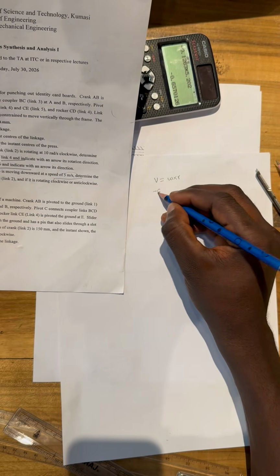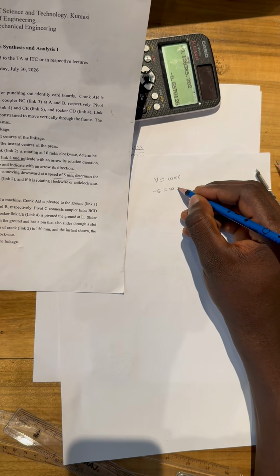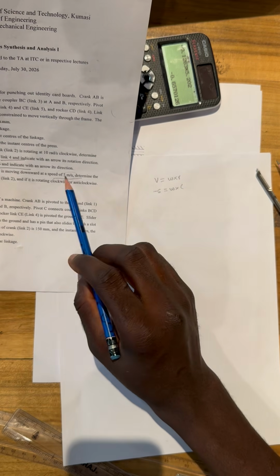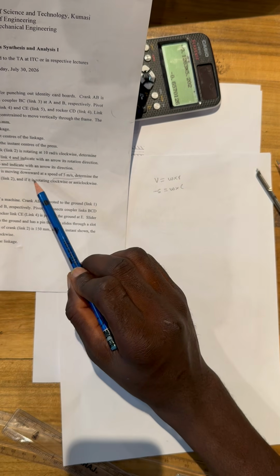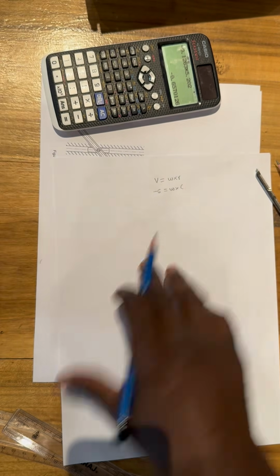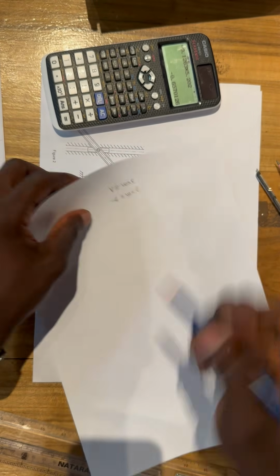So negative 5 meters per second is equal to the angular velocity that we don't know times r, and the r here is negative 0.1263.